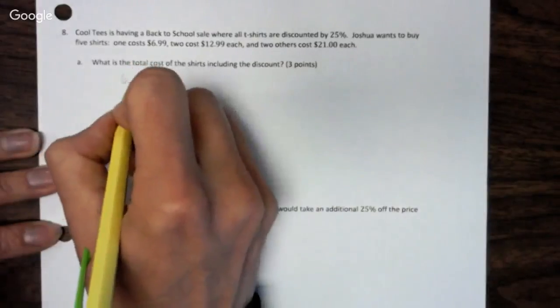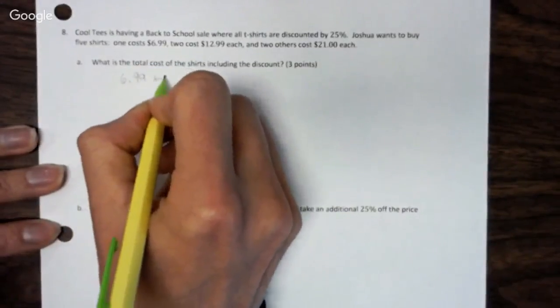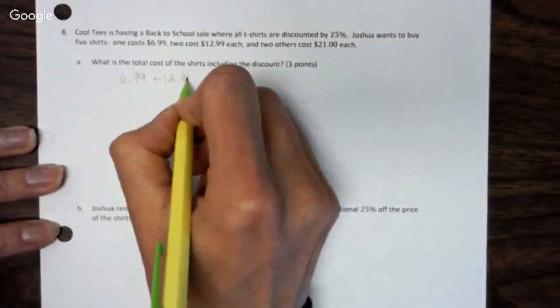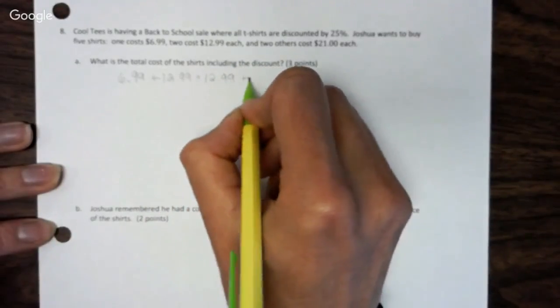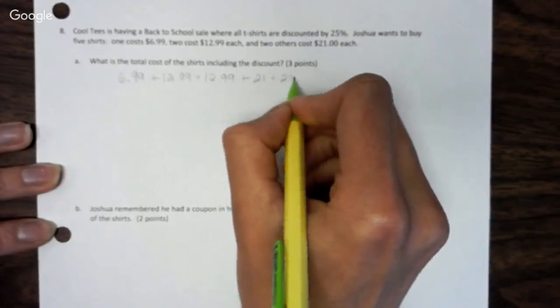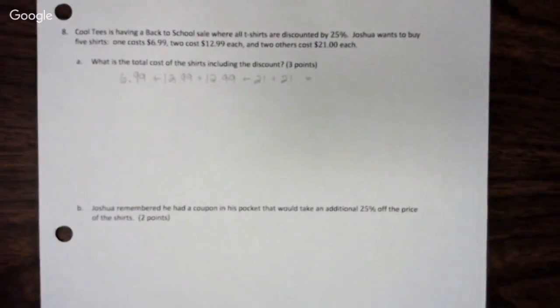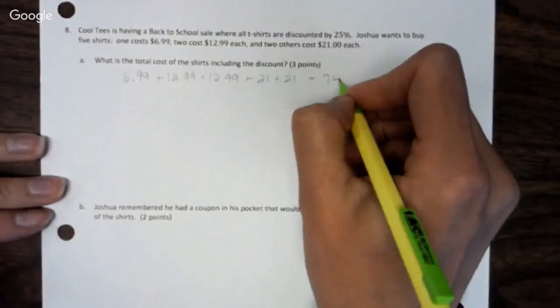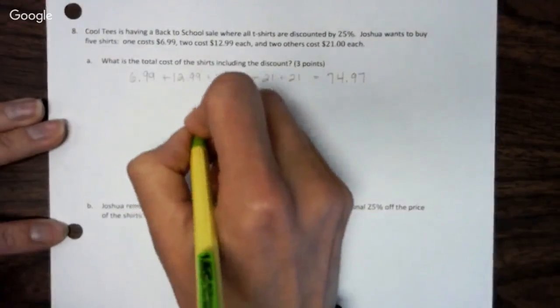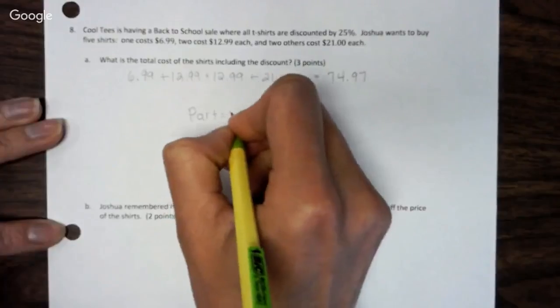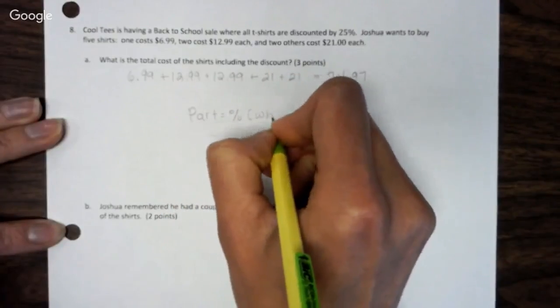So 1 was $6.99. 2 were $12.99. You can either multiply that by 2 or add it twice. And then 2 were $21 a piece. So let me take my calculator and add that up. You should do the same. Gives us a total of $74.97. So we're going to use part equals percent times whole.